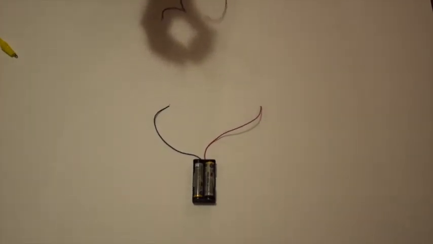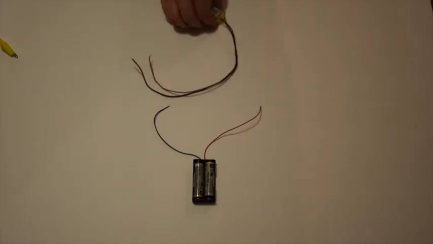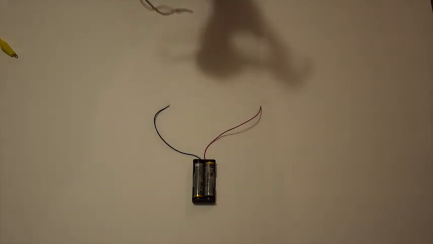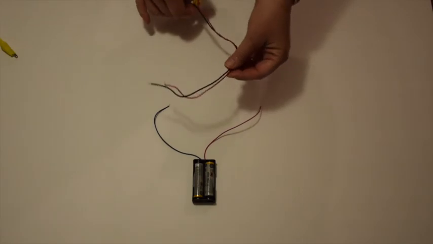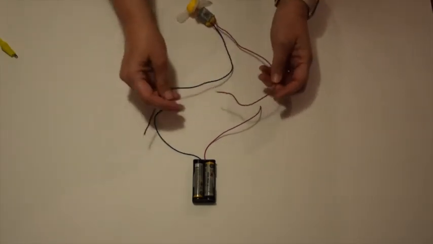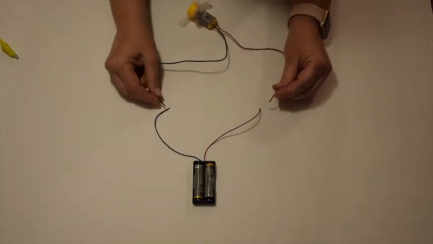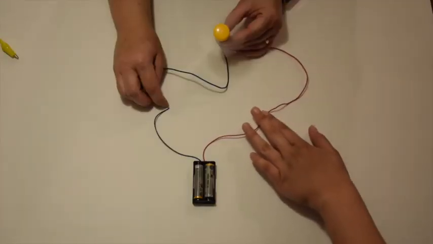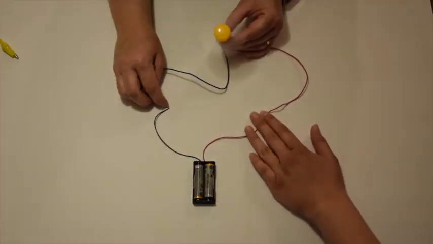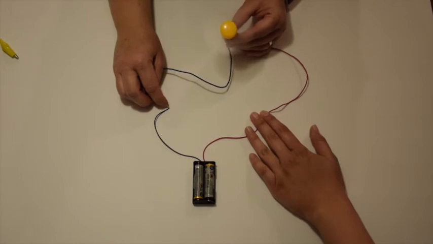Okay, so this is a kind of load. And then this is also a load. So this one is a little tiny motor. So if I take this, see, when it makes a complete circuit, then the fan works.